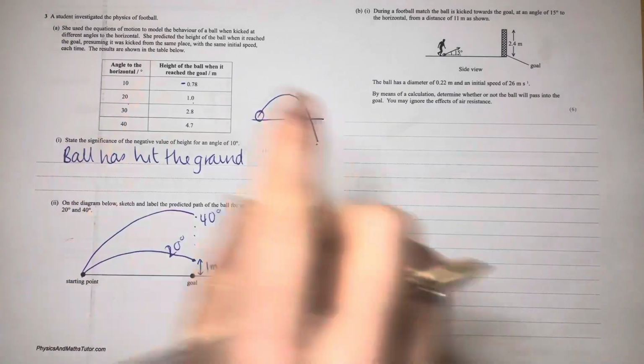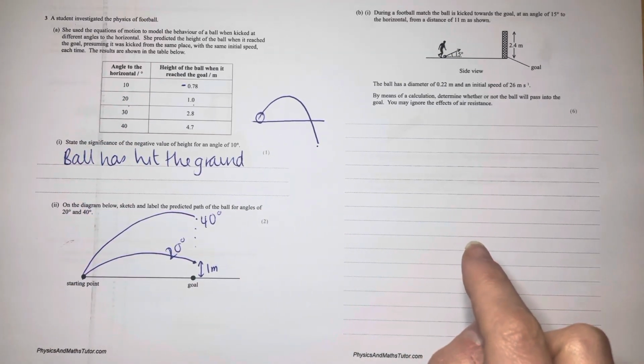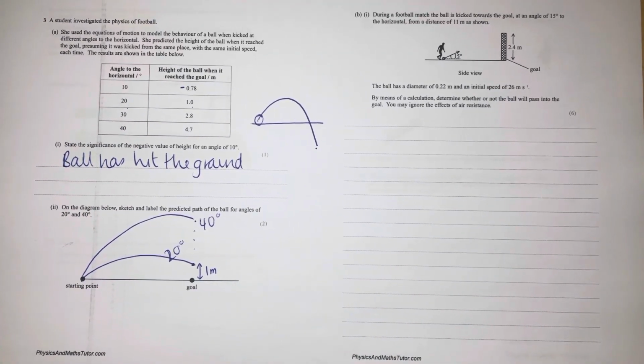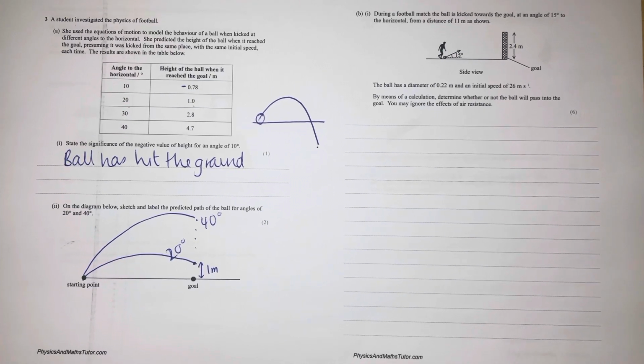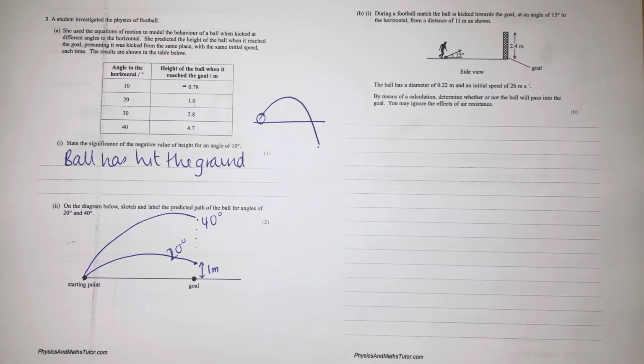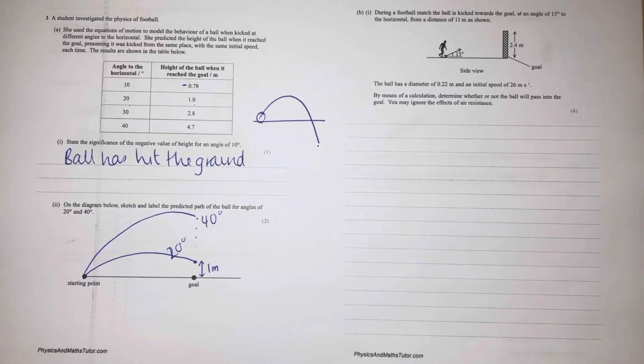The really important question is this one here. It says, during a football match, the ball is kicked towards the goal at an angle of 15 degrees to the horizontal from a distance of 11 metres as shown. The ball has a diameter of 0.22 metres and an initial speed of 26 metres per second. By means of calculation, determine whether or not the ball will pass into the goal. You may ignore the effects of air resistance.